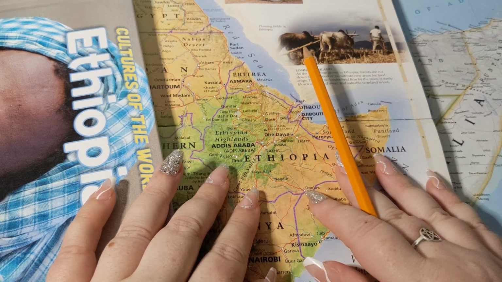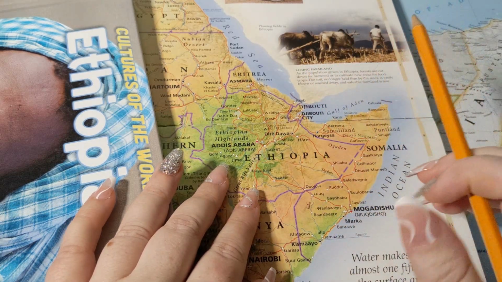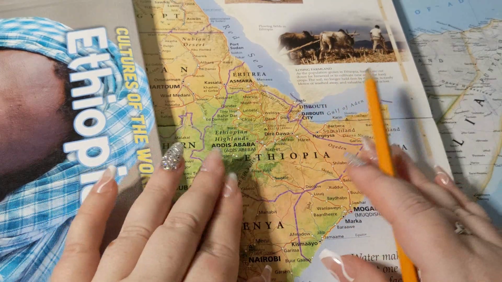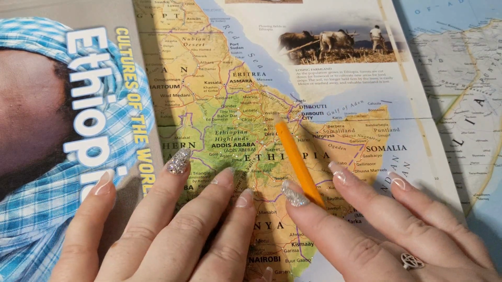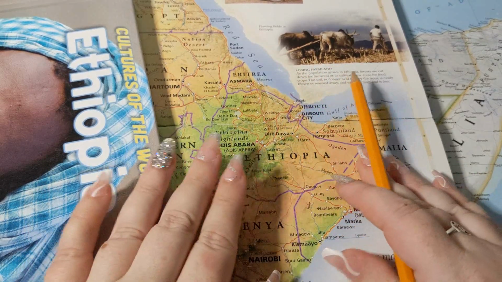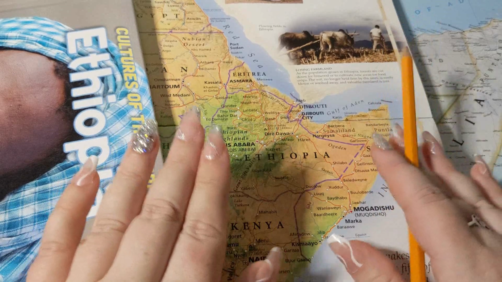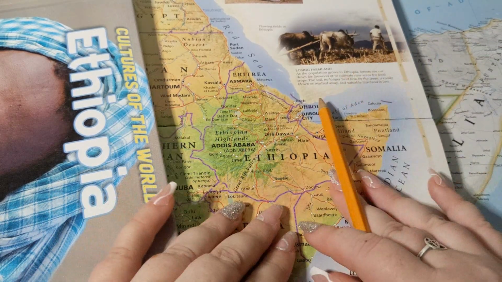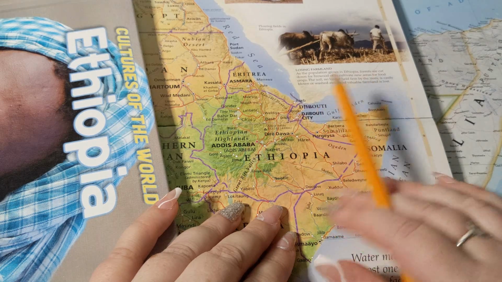I'm not a fan of wars, as you can tell, but Abiy Ahmed, who won the Nobel Peace Prize, has been kind of spearheading what the Tigray are calling ethnic cleansing of the area. So kind of worrisome, let's put it that way. But in a nutshell, that is where Ethiopia is today.